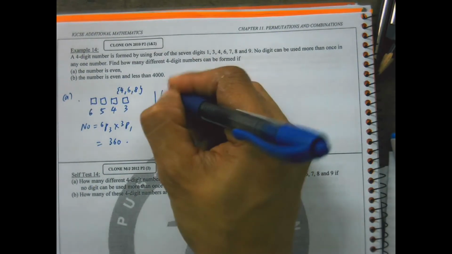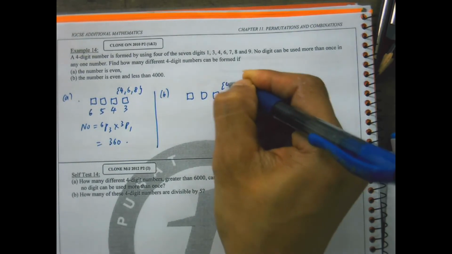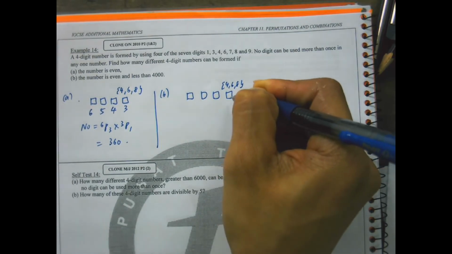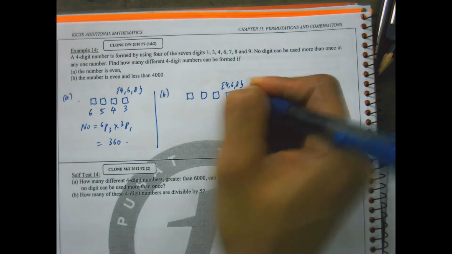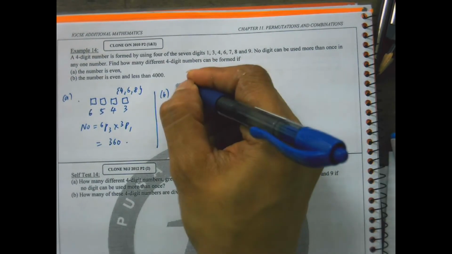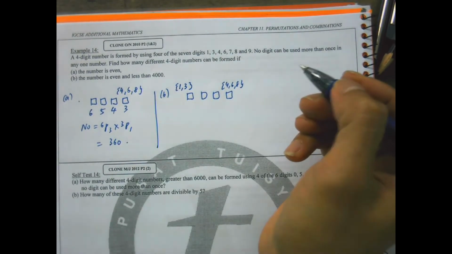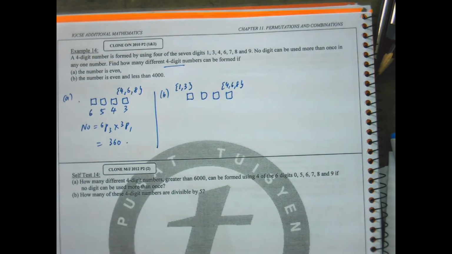Okay, B. The number is even and is less than 4,000. I still have to fulfill the even condition. Now it must be less than 4,000, which means I have to start with 1 or 3. Can I start with 4? No. Some people say less than 4,000 can have 2 digits, but no. The question asks for a 4-digit number, so you must have 4 boxes.